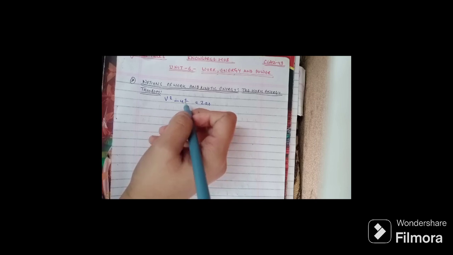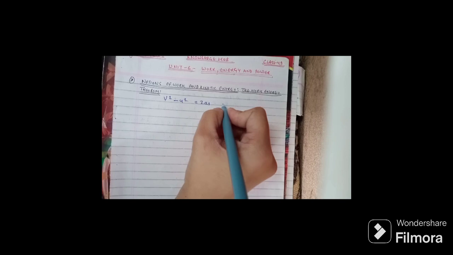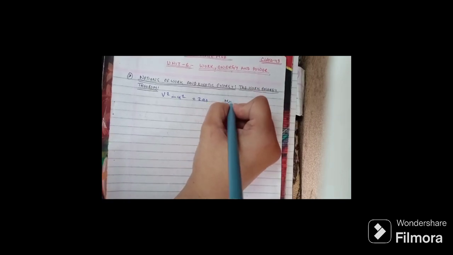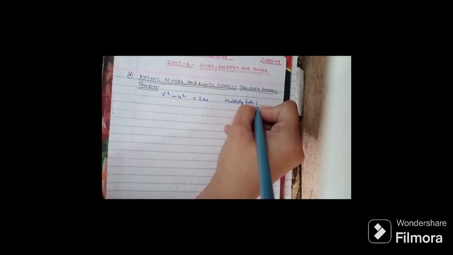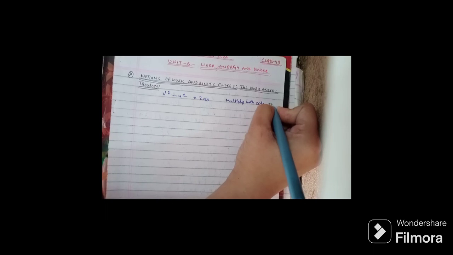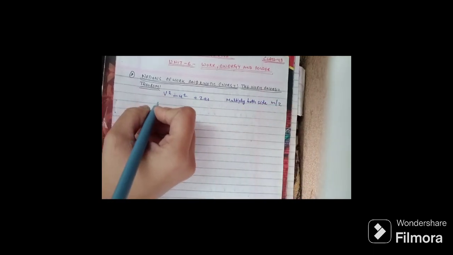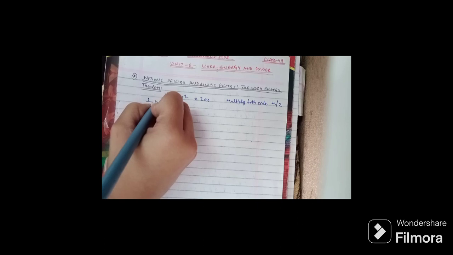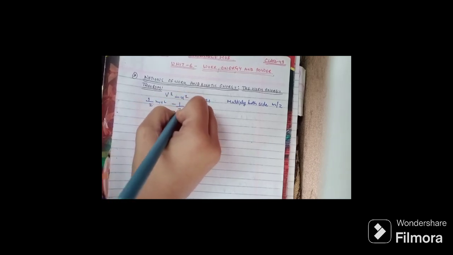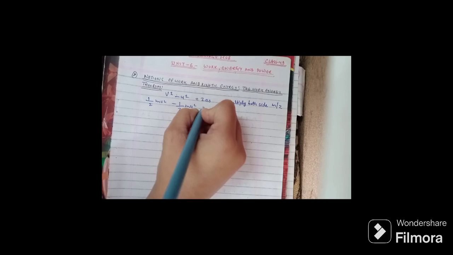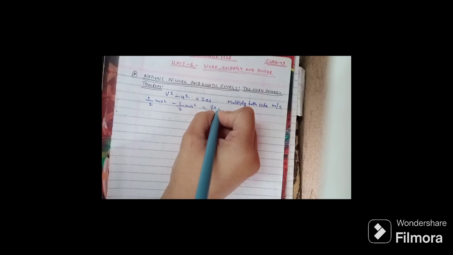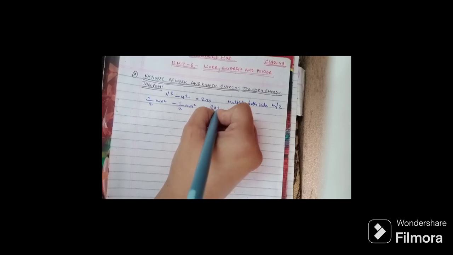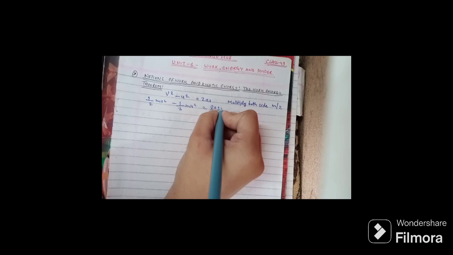Multiply both sides by m by 2, then we get half mv square minus half mu square equals 2as into m by 2.